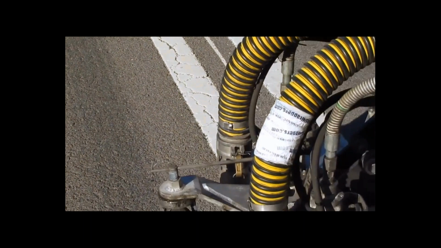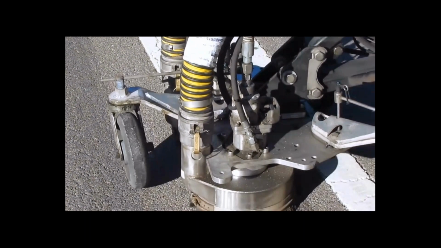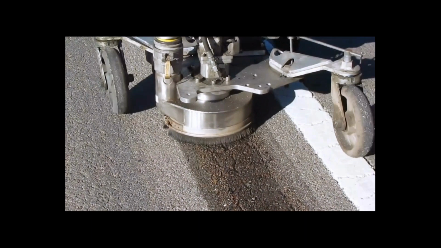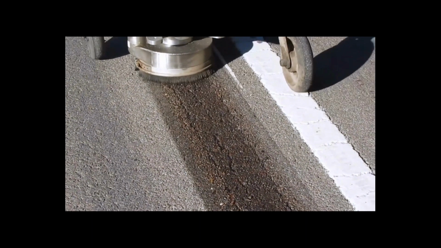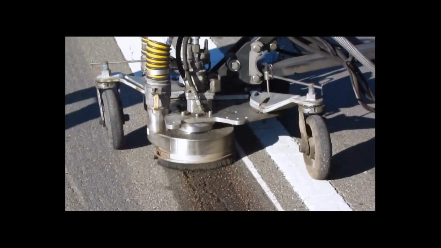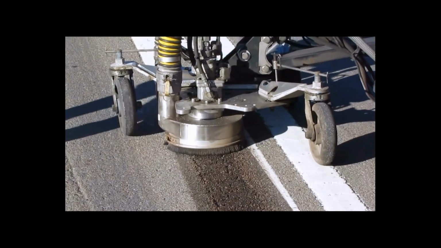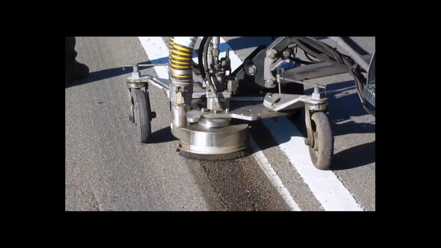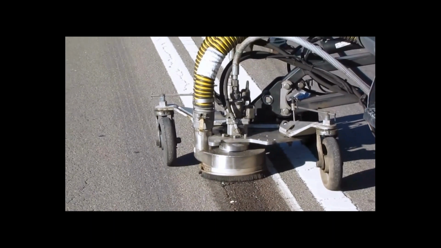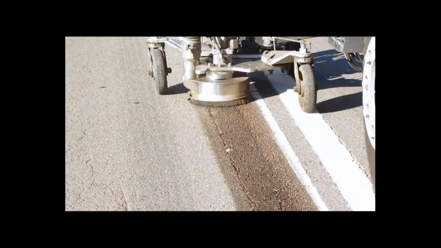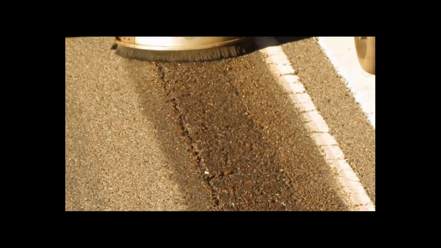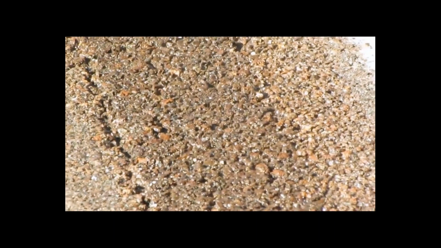Okay, the next video is going to be a video of water blasting. And as you can see on this one, you are going to get 100% removal of the material. But one of the unfortunate things with this method is now that the pavement is wet. So if you're following the guidelines here for pavement marking installation, you're going to have to wait 24 hours in order for the new marking to go down. And you can see that there's not as much damage to the pavement.